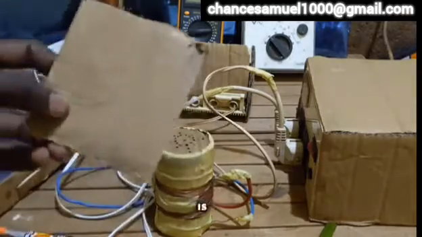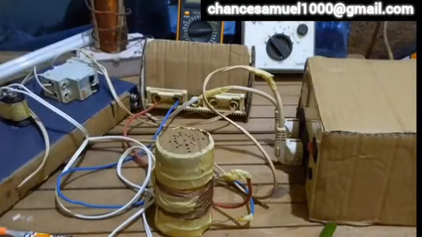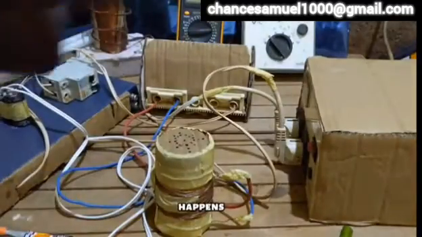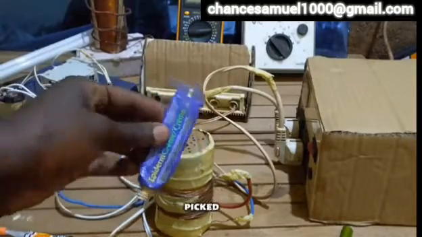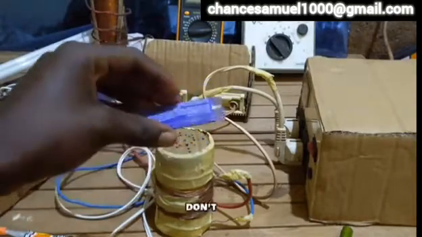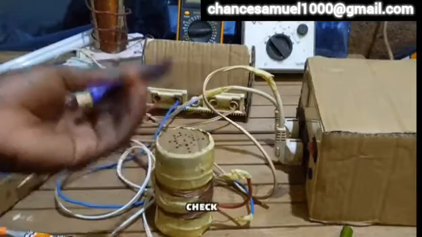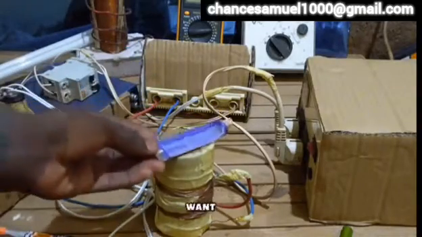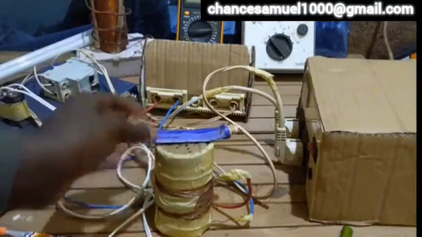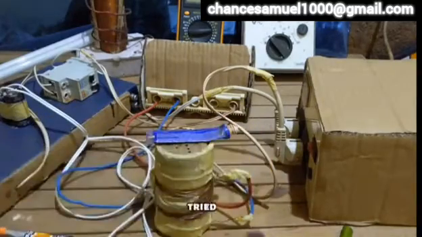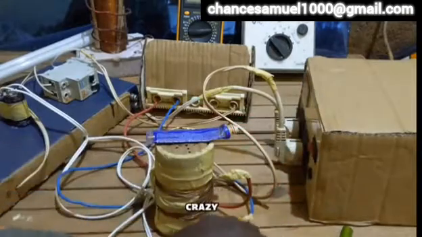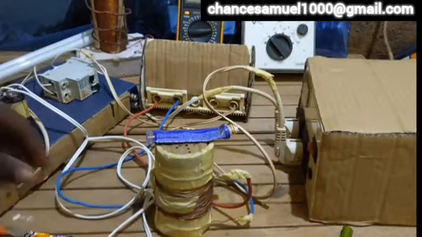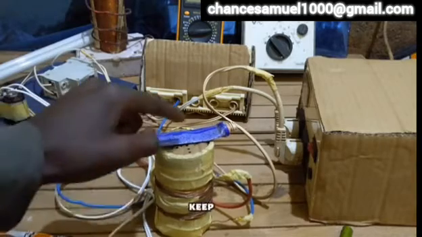Maybe this is a cardboard. Let me take this one and see what happens. This is a thing that I picked up from the trash. Let us check that. Maybe this is another thing that I want you to see. I've tried all of these things, and they had the same effect. This is crazy. I don't know why. So keep focused on this thing.